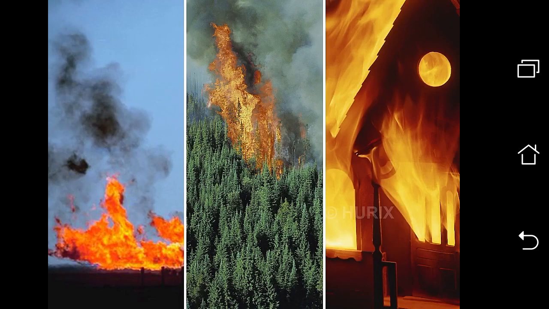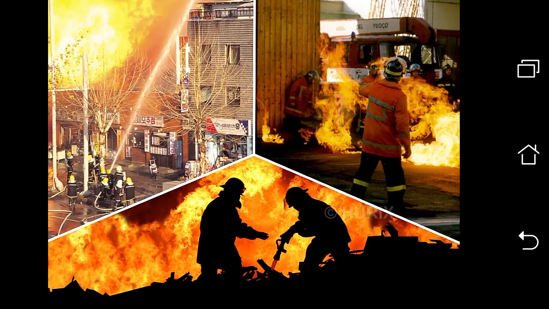The devastation caused by fires in terms of loss of property and life is not easy to quantify. In order to extinguish any fire, it is important to understand the conditions essential for burning. If any of these conditions are removed, then the fire is extinguished.